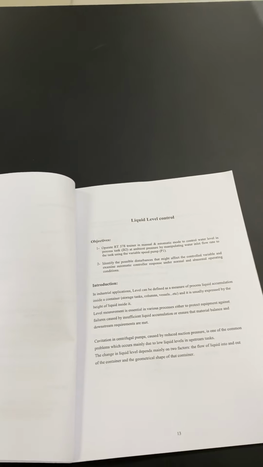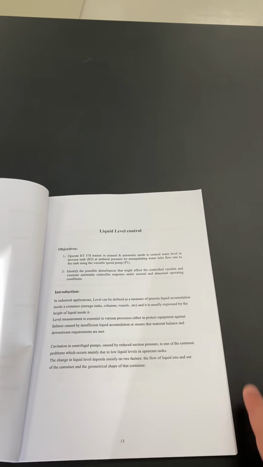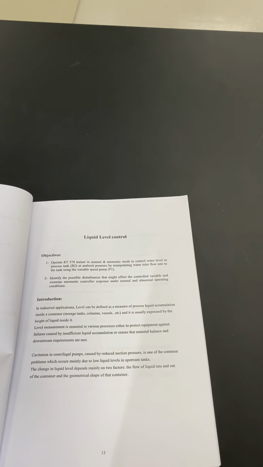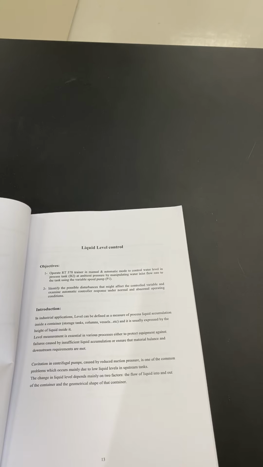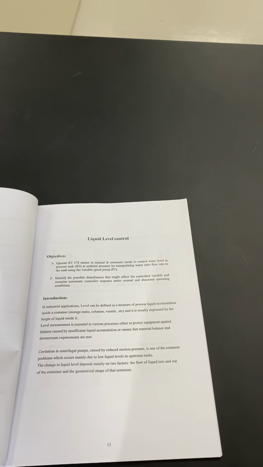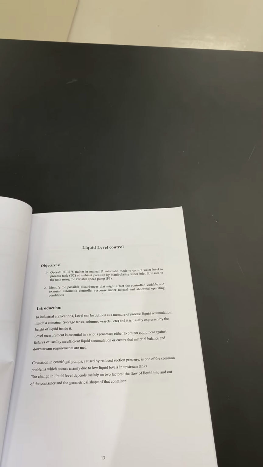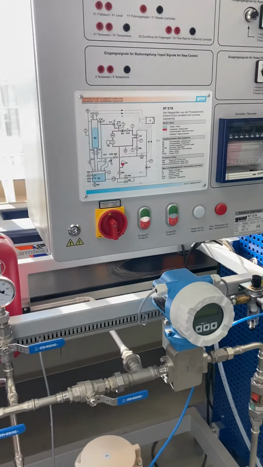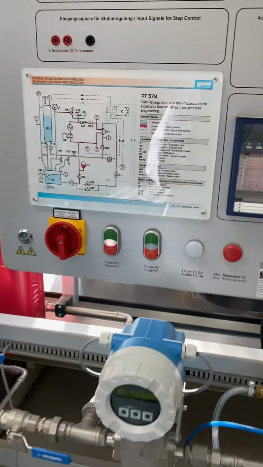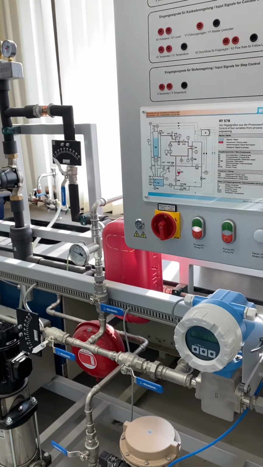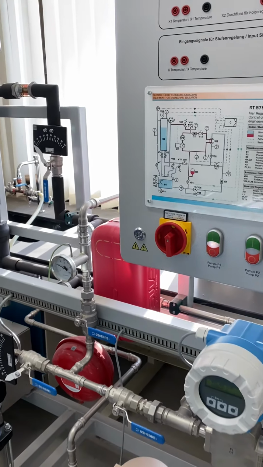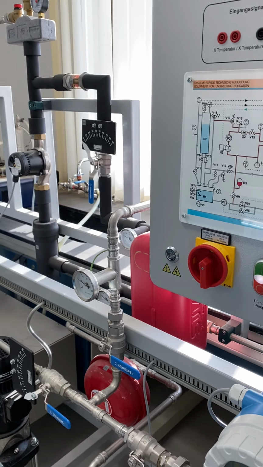Another reason for controlling and monitoring level inside the tanks is to make sure that material balance or material flow within the process, and especially the downstream requirements, are met. As an example, guys, when you have a chemical process and you have a final product that is being produced, before it is sent to the customer, usually it is stored in tanks, okay?